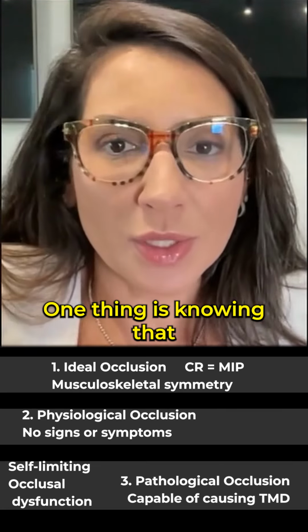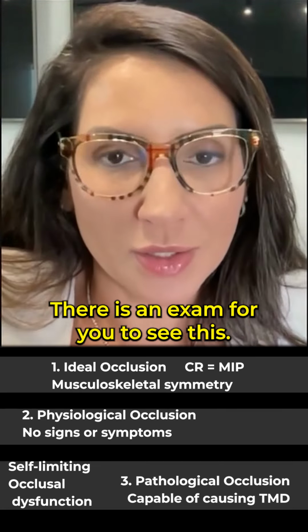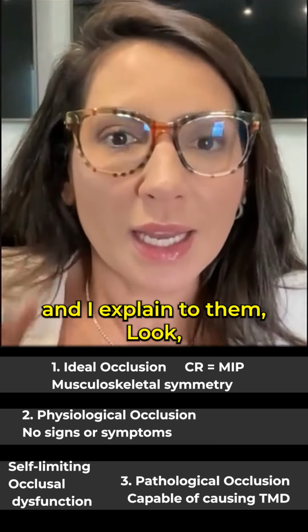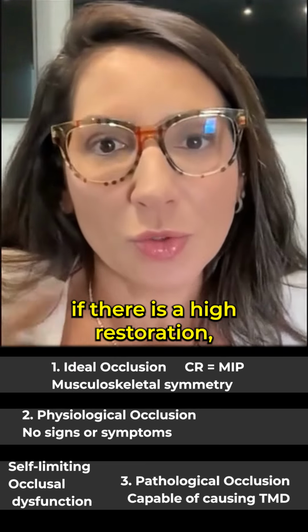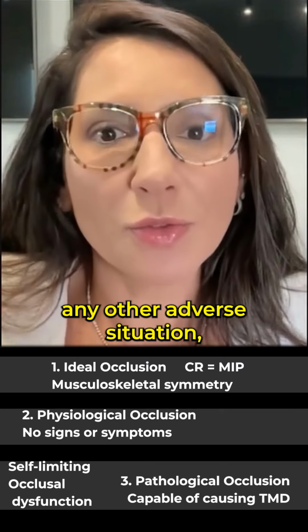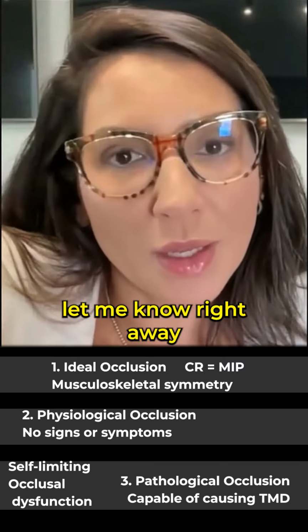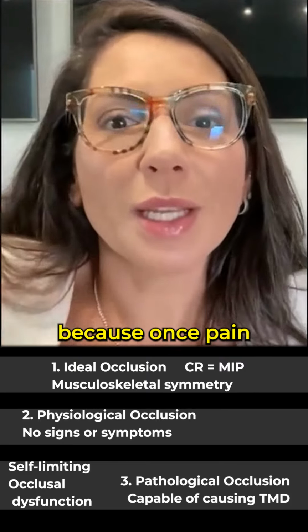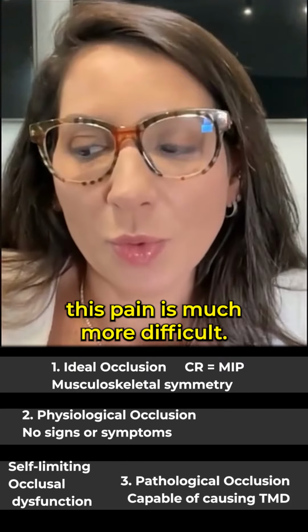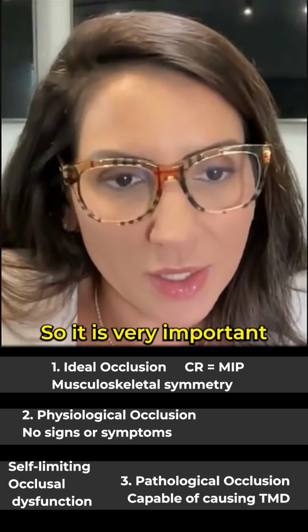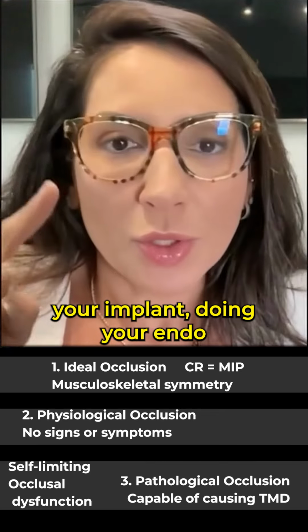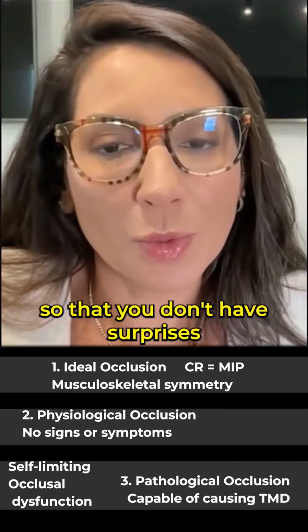Why? One thing is knowing that the patient has bruxism, and I will teach you here. There is an exam for you to see this. I saw that the patient has bruxism, and I explained to them, look, if there is a high restoration, if there is any other adverse situation, let me know right away before this develops or triggers a problem. Often uncontrollable, because once pain is established, removing this pain is much more difficult. So it is very important for you to understand where you are placing your restorations, your implant, doing your endo, so that you don't have surprises later on.